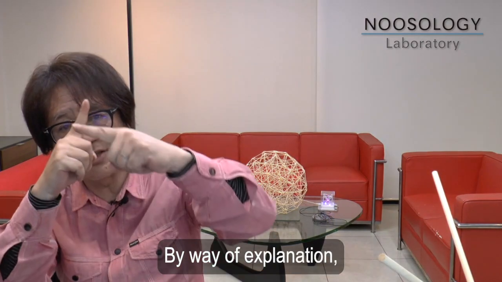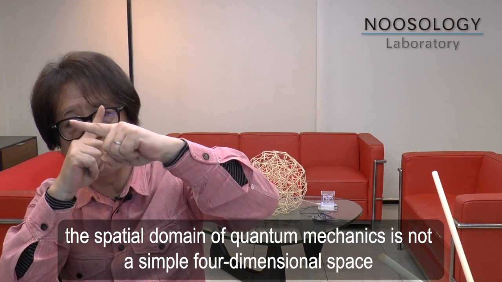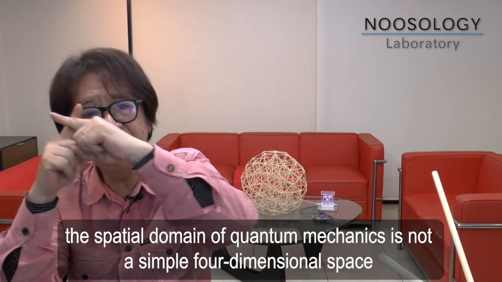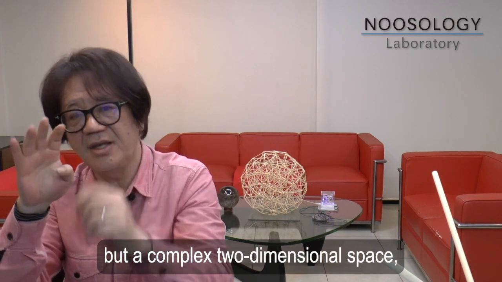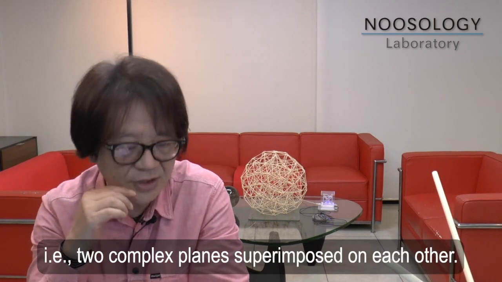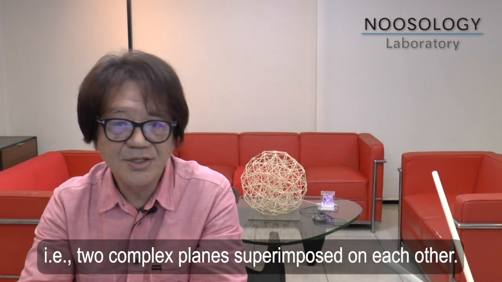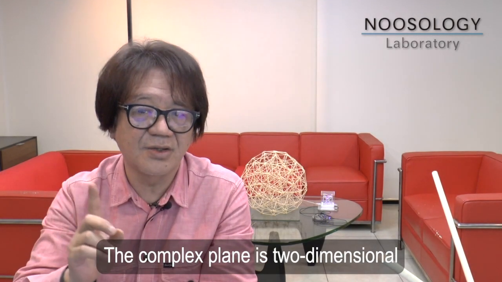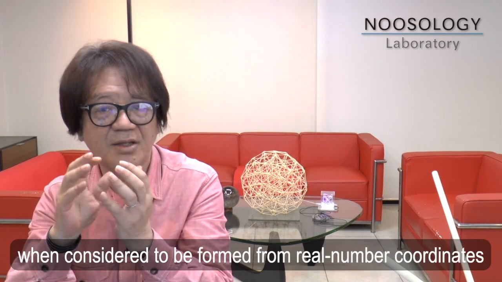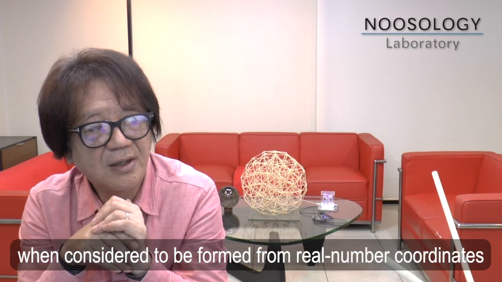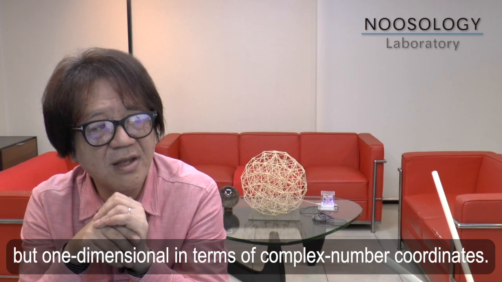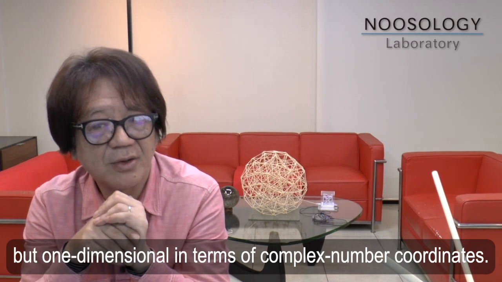By way of explanation, the spatial domain of quantum mechanics is not a simple four-dimensional space, but a complex two-dimensional space, i.e., two complex planes superimposed on each other. The complex plane is considered to be formed from real number coordinates, but in terms of complex number coordinates, material particles are three-dimensional spherical surfaces.